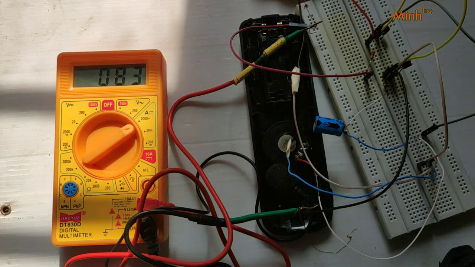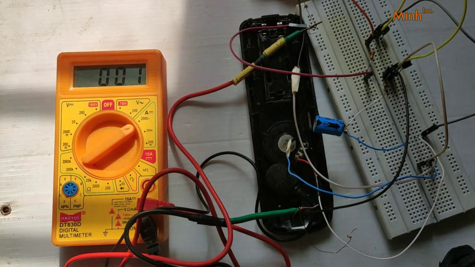Okay, so in the microampere range, 160 and 53.